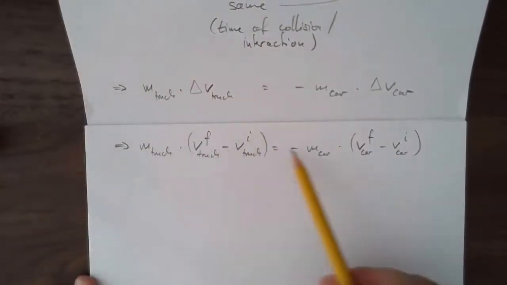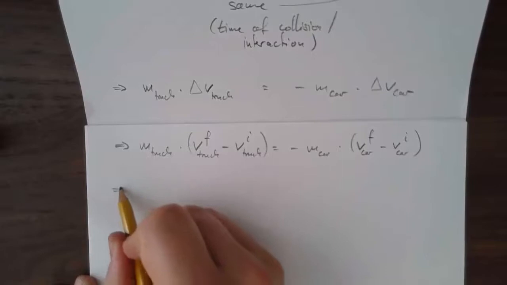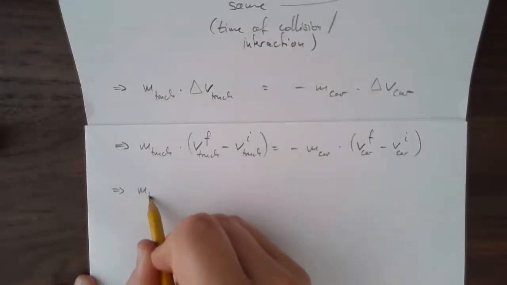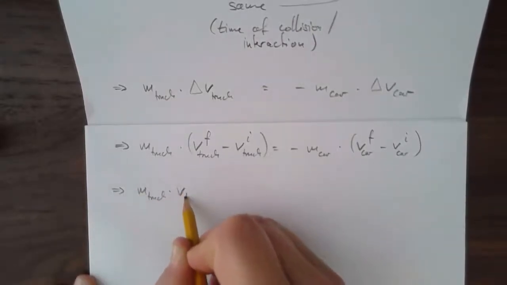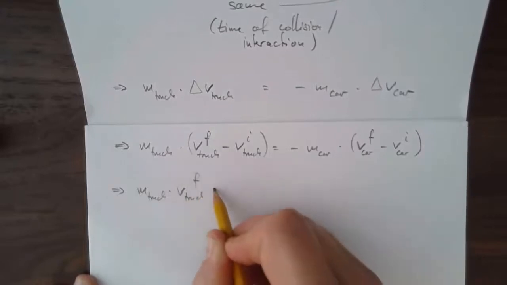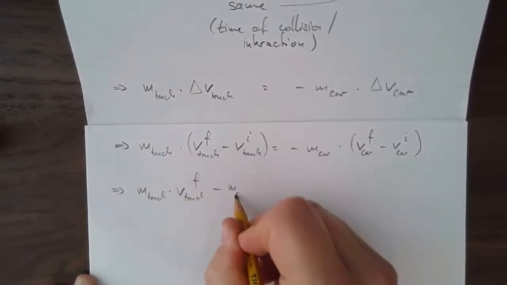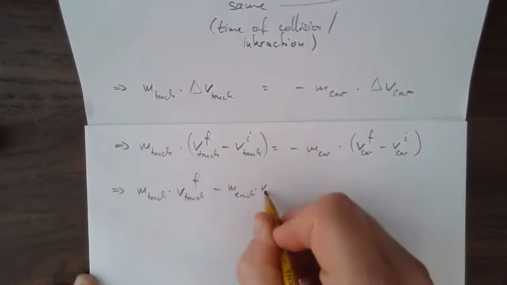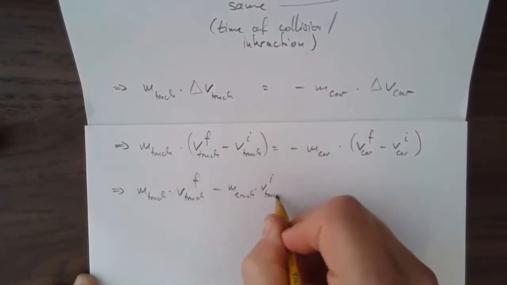Now we can just multiply this out, and I'm going to get the mass of the truck times the final velocity of the truck minus the mass of the truck times the initial velocity of the truck.